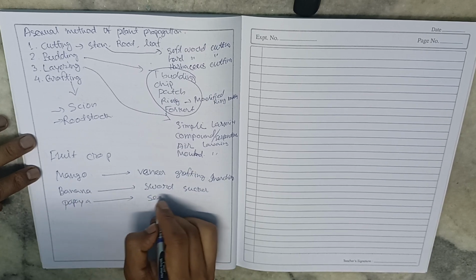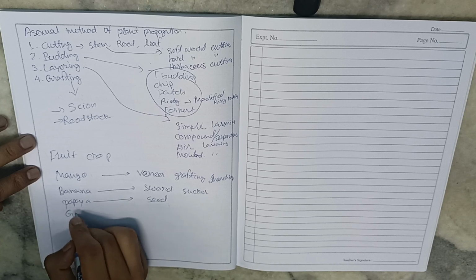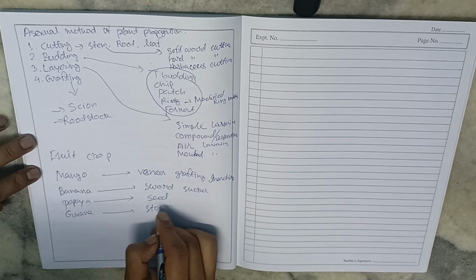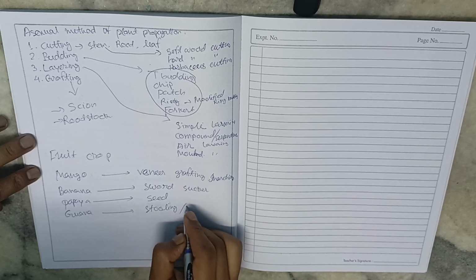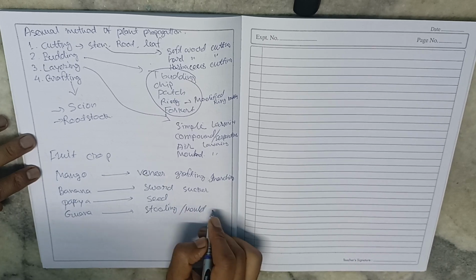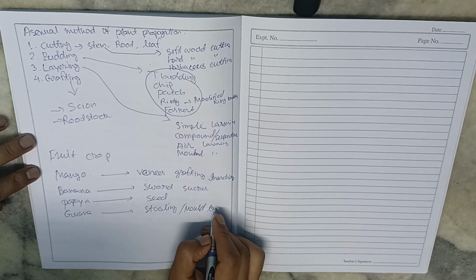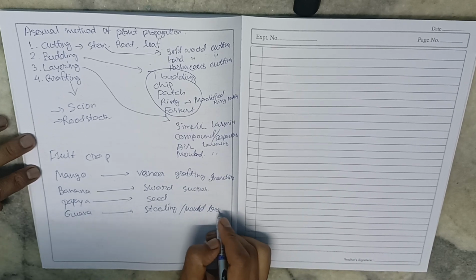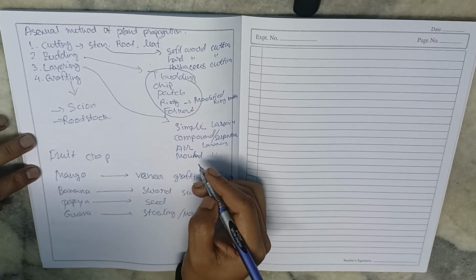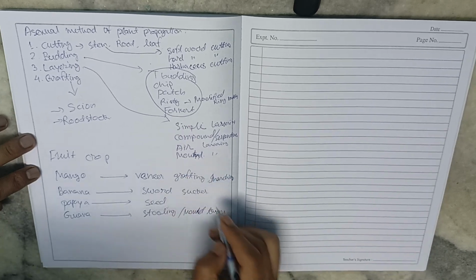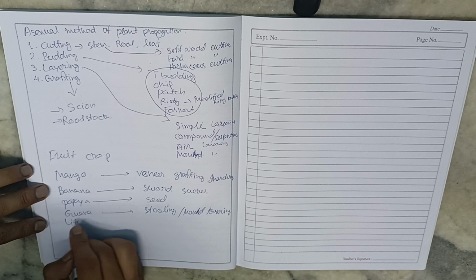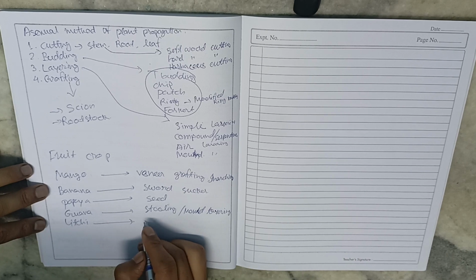How is it done? Here you can see the picture. In mango, how is veneer grafting done? I've told you about the scion and the rootstock, right? So here this is the scion and this is the rootstock. The lower portion is called the rootstock, the upper portion is the scion, and these are of two different varieties, the varieties whose characteristics we need.